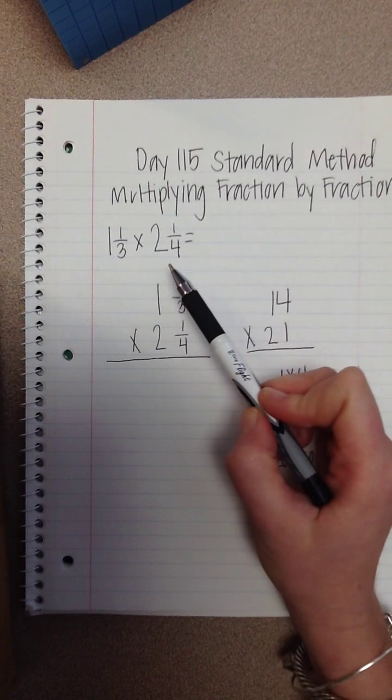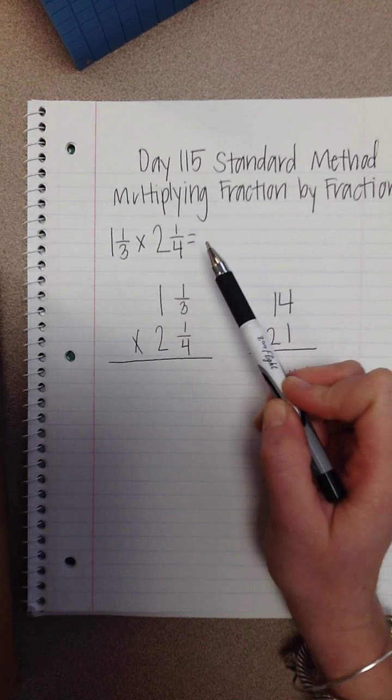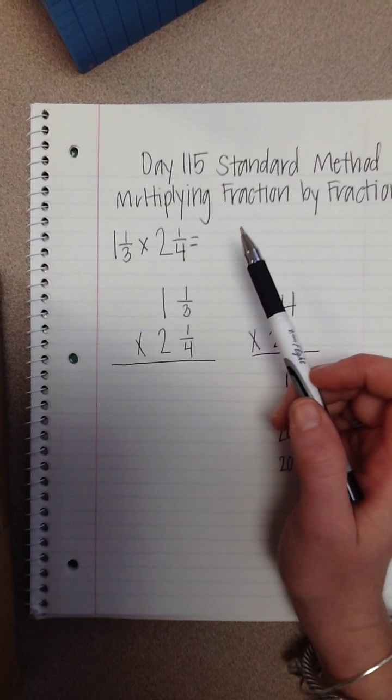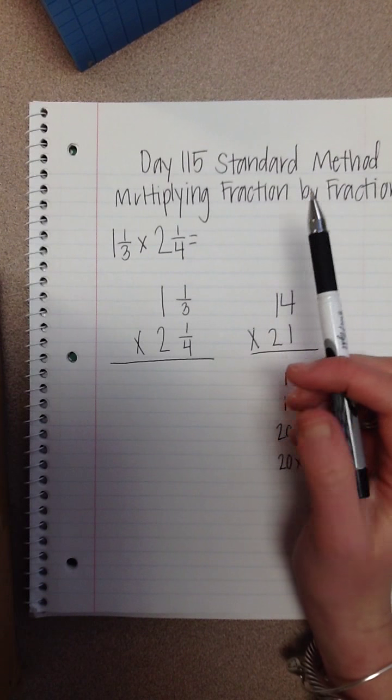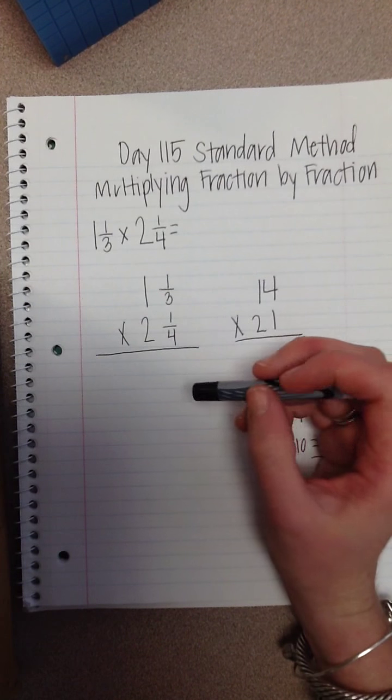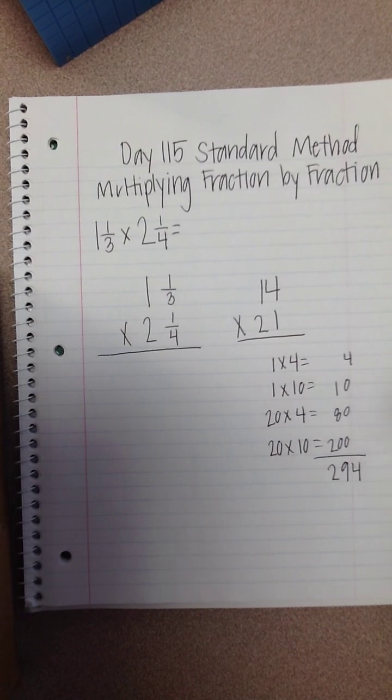When we look at this, it's easy to say, okay, 1 times 2 equals 2, and then 1/3 times 1/4 equals 1/12. And then our answer would be 3 1/12. But we can't do that because we are forgetting to multiply some of the other factors or parts of it.